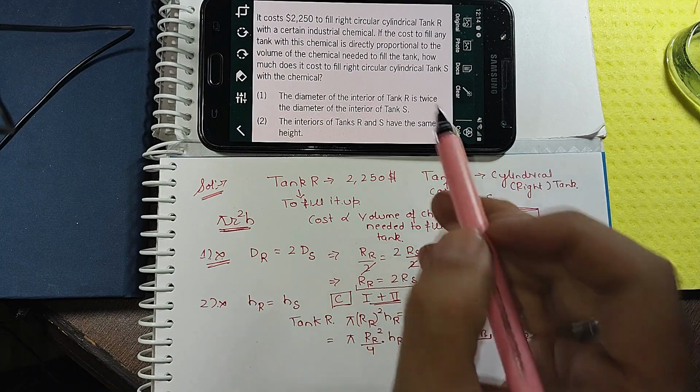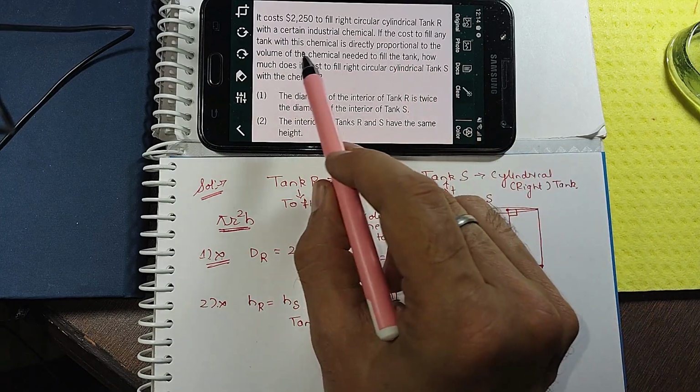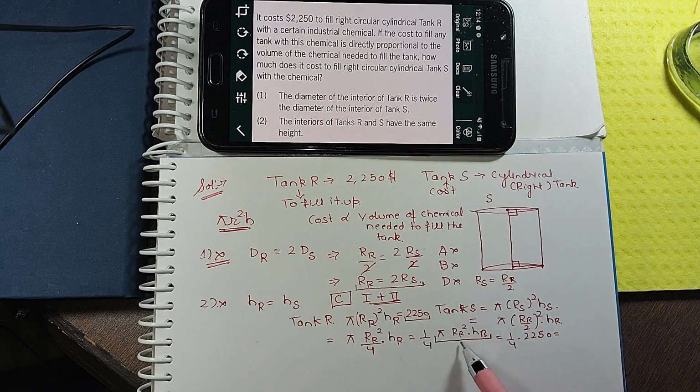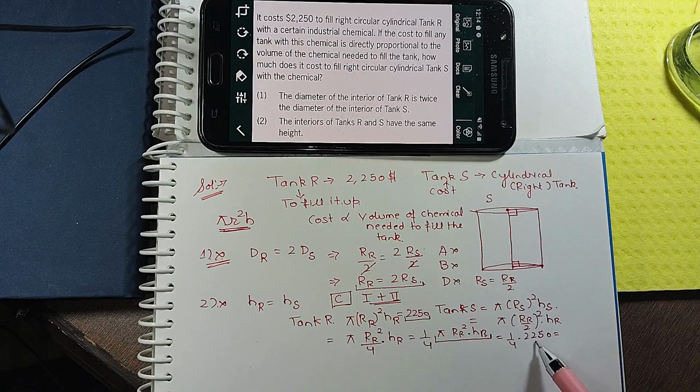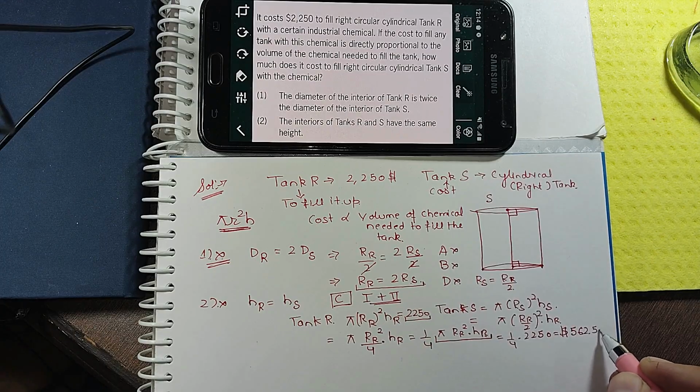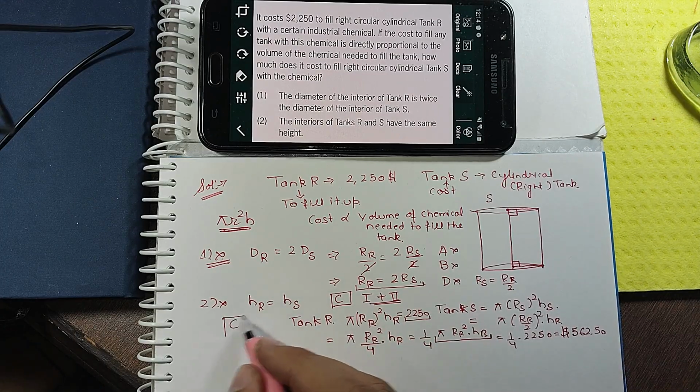Because we have been specifically given that the cost to fill any tank with this chemical is directly proportional to the volume of the chemical needed to fill the tank. So this is the volume and it is directly proportional, so I substituted the value. From this we can calculate the cost. So this comes out to be $562.50. So that means statement 2 is sufficient to answer that.